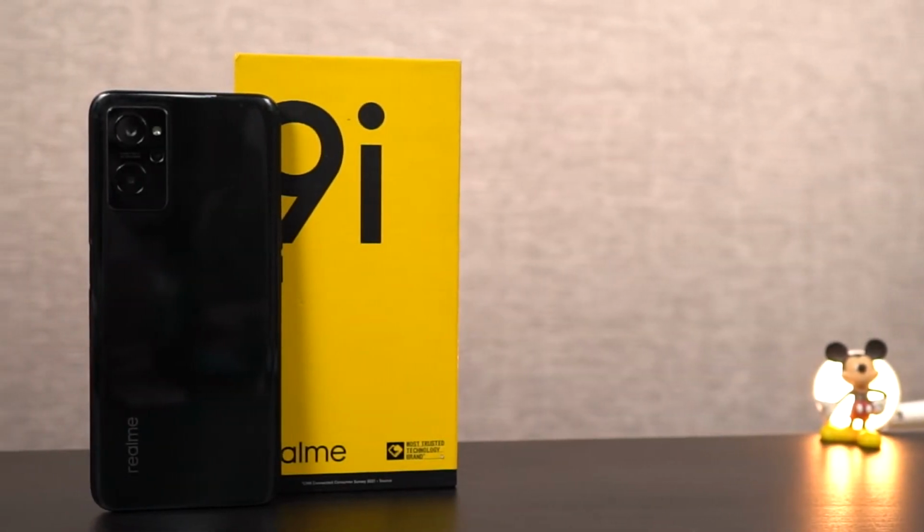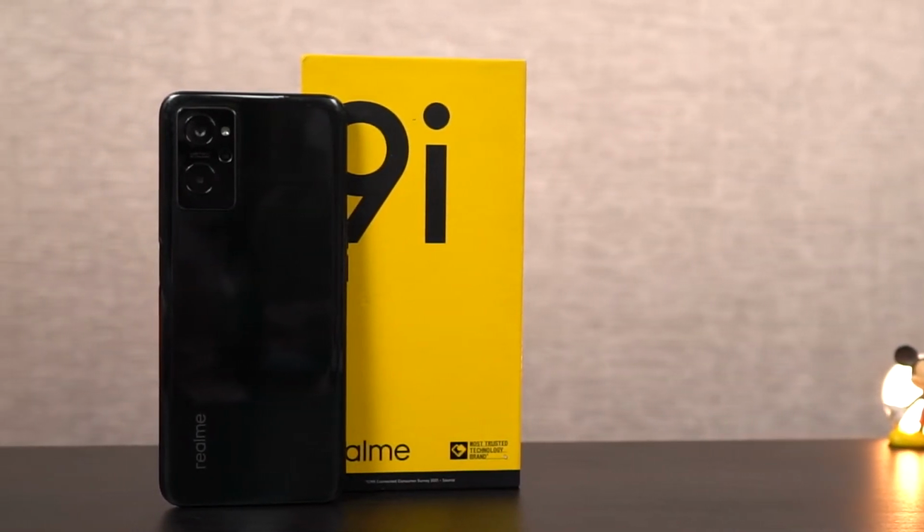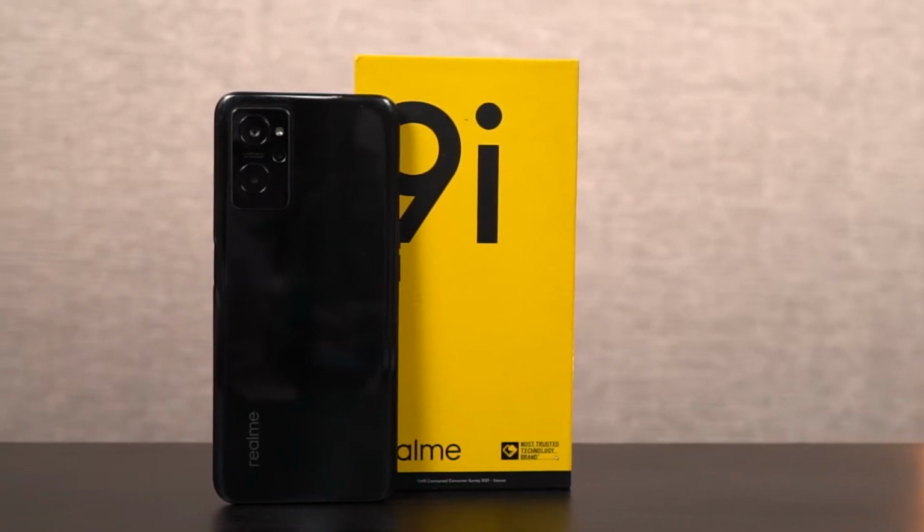Hi there guys, I'm Nikhil from GreedyTech, and in this video, I'll be showing you the most important tips and tricks for your Realme 9i.